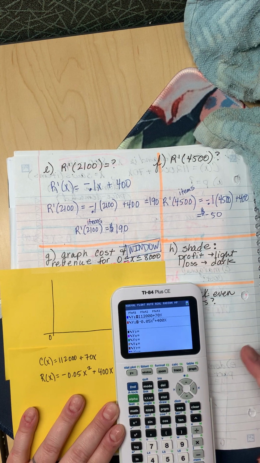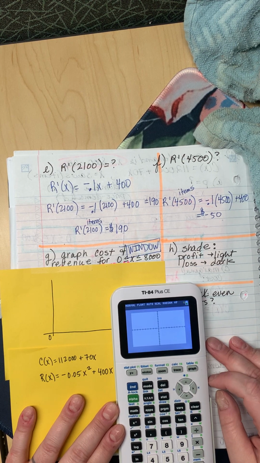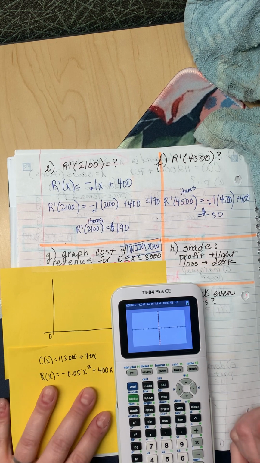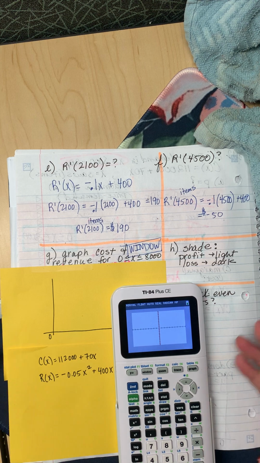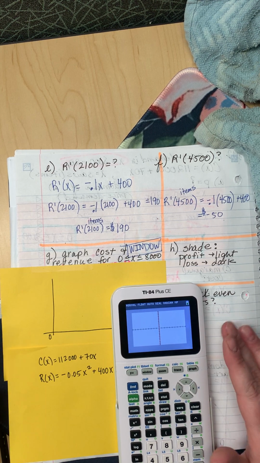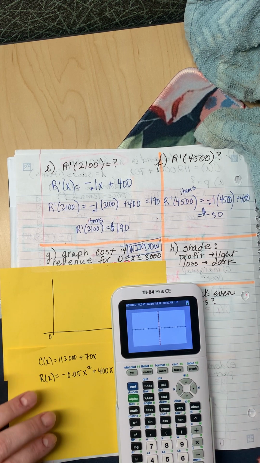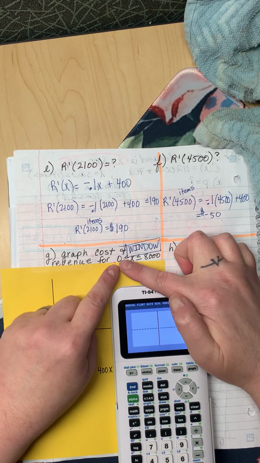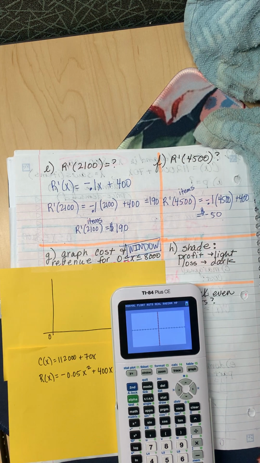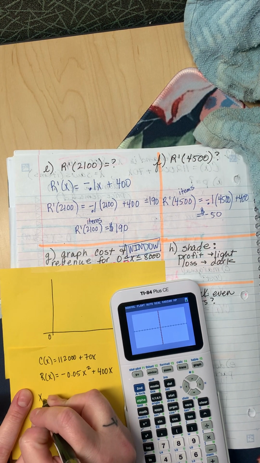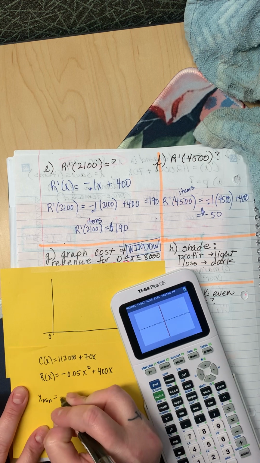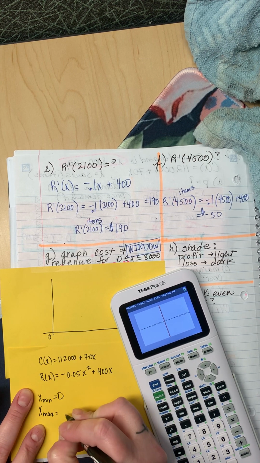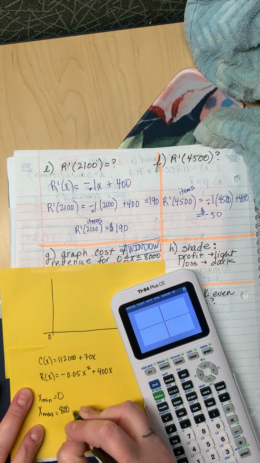Okay, if I go to press graph, I can't even see anything. Well, I can see a line, but I can't really see anything. So I need to go to my window, and where it says X max and X min, I'm gonna put 0 and 8,000.